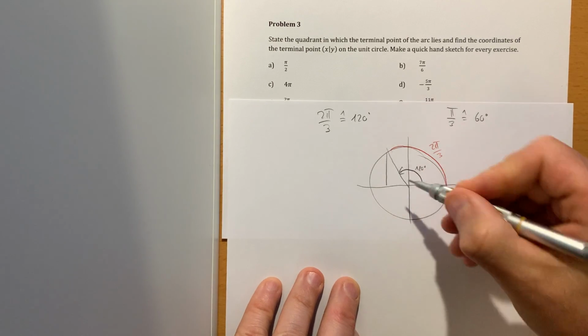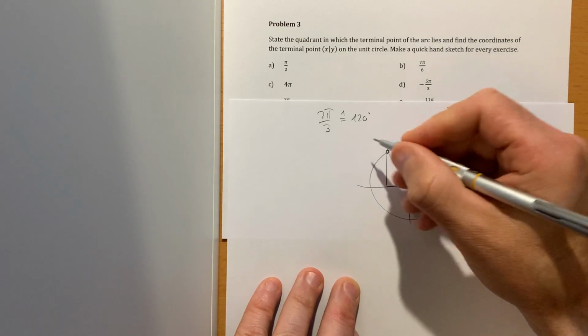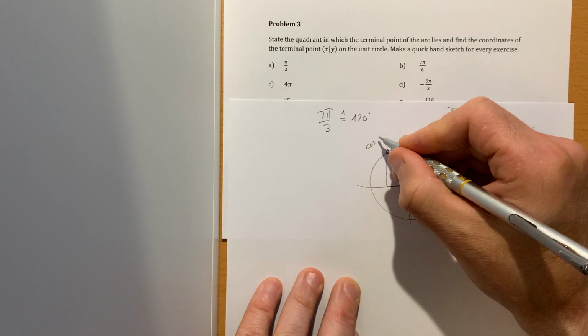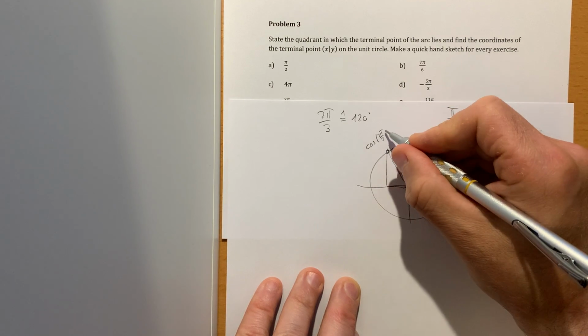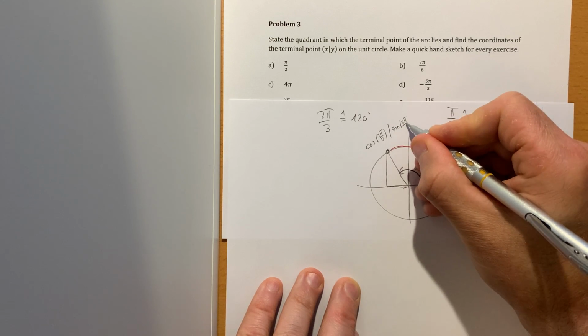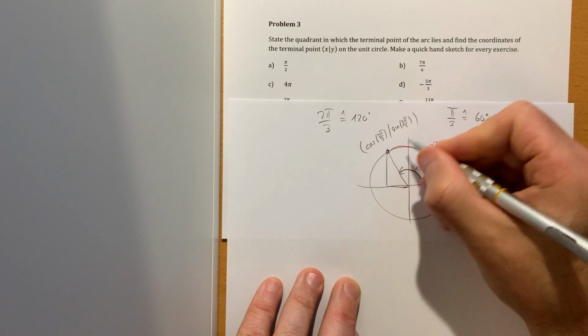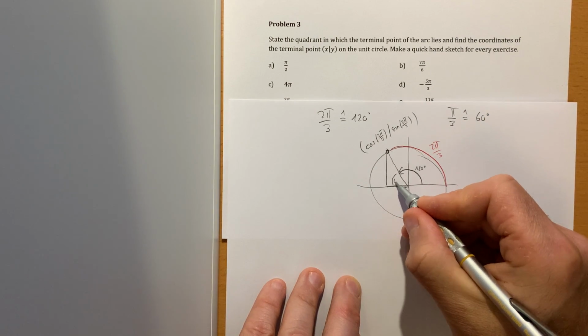So this is your cosine, your sine. So this point will be cosine of 2 pi thirds and sine of 2 pi thirds. So this couldn't be easier because this is like a 60-degree angle.